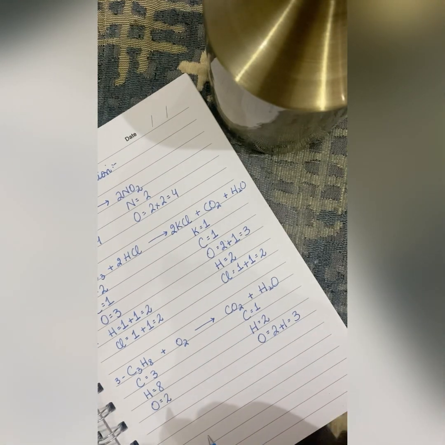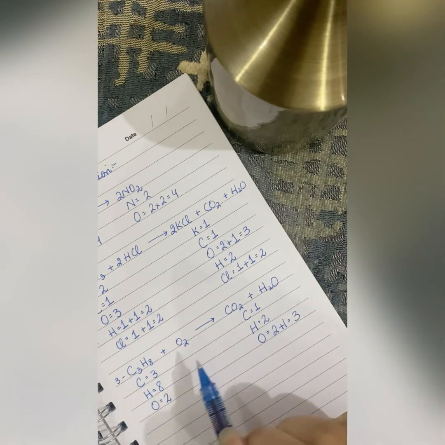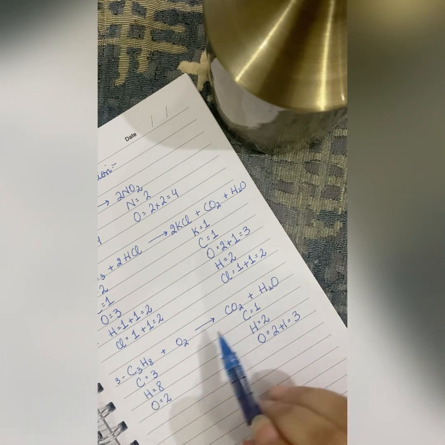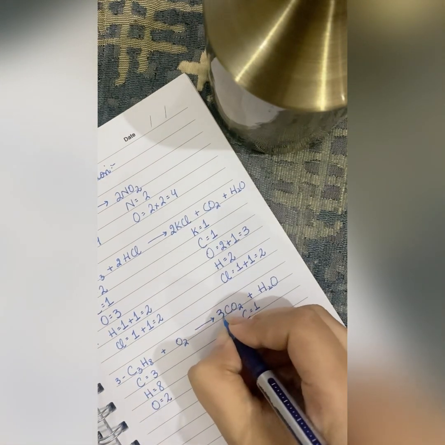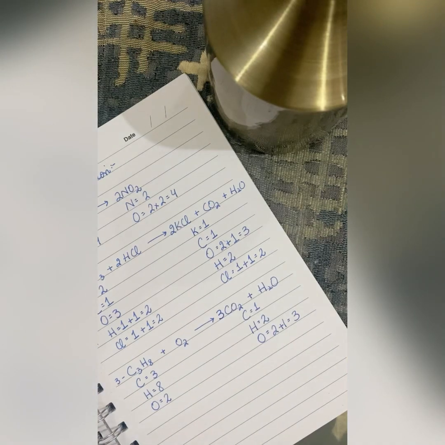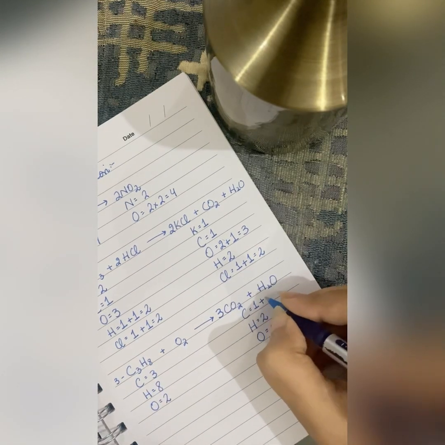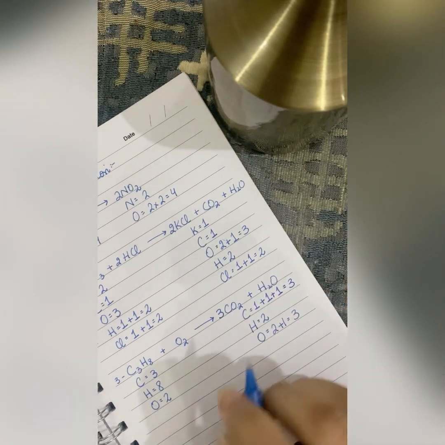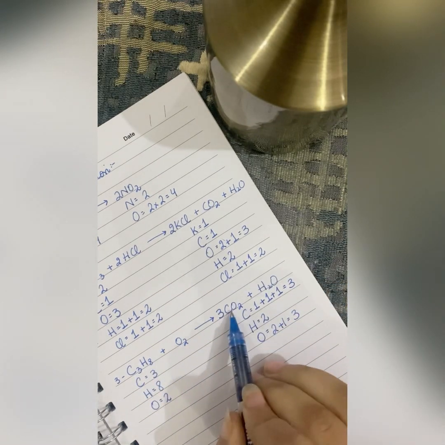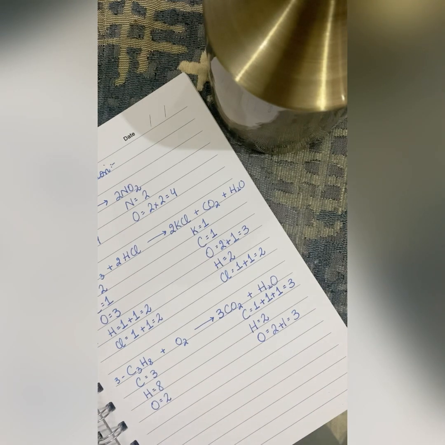So first of all, I am going to balance the carbon. In the reactants I have 3 carbons, but in the product I have only 1 carbon, so I'm going to add a 3 in the product. So 1 plus 1 plus 1 is equal to 3. Now we can see that the carbons are balanced on both sides.